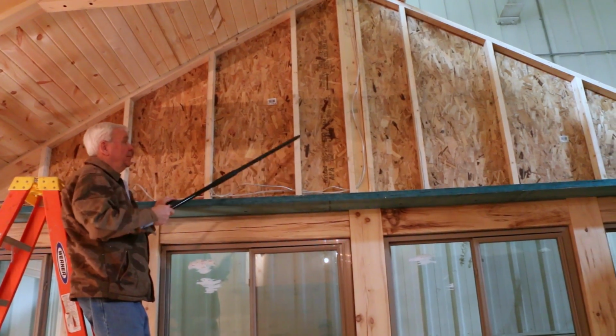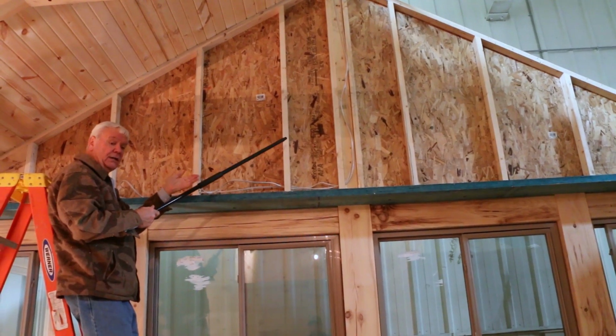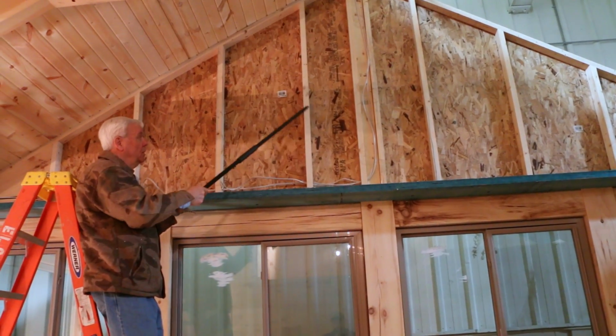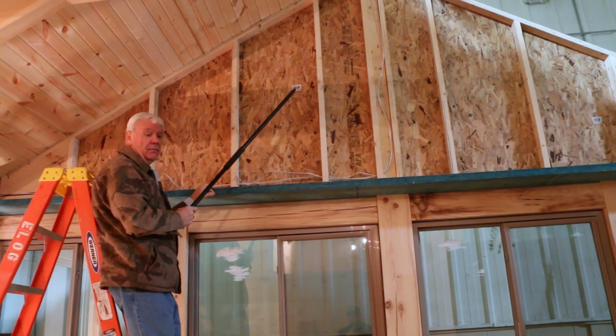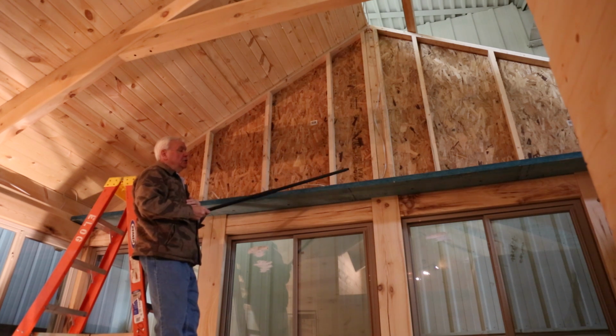And then on top of this, we'll put our knotty pine that comes in our phase 2 kit, the knotty pine interior that you saw in the loft area. We'll show that in the finished shots of the building. But this is basically how you're set up.